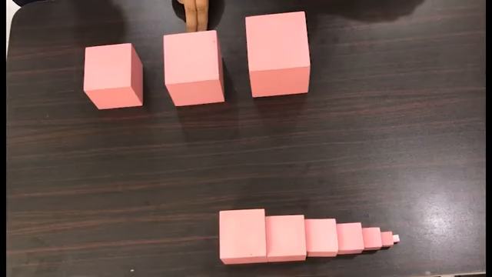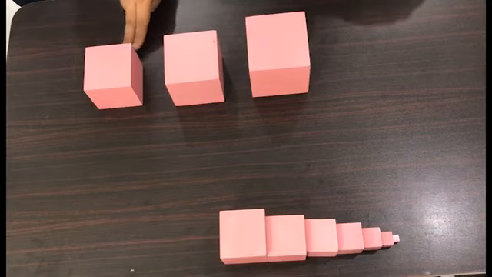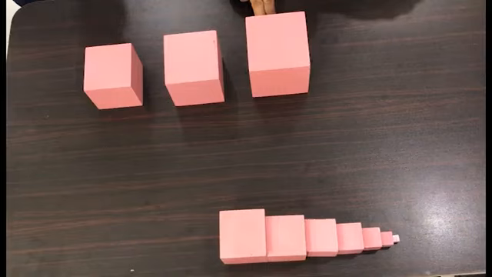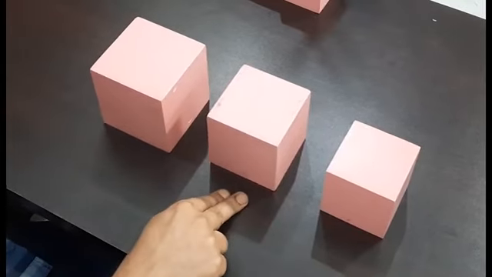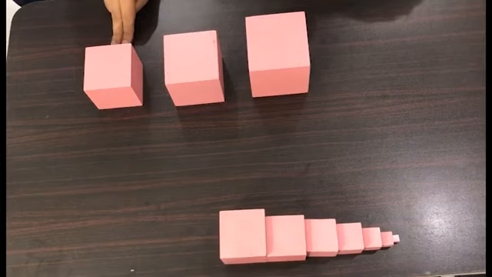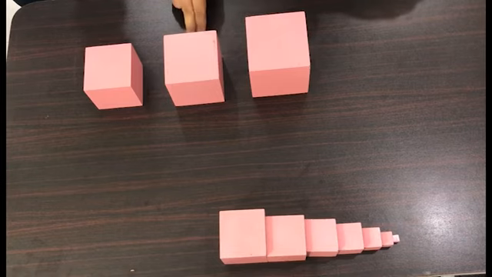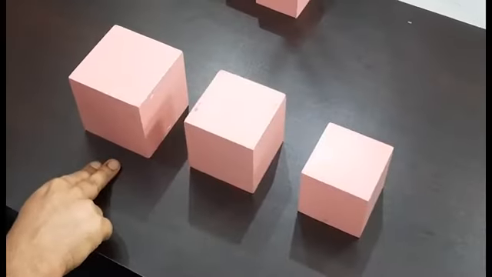And we say, yes, they are all big, but this one is slightly bigger than this one, and this one is slightly bigger than this one, bigger than this, bigger than this. You may repeat a few more times and then move on to the second period. You can also say that this one is bigger than both of these. And then we move on to the second period.